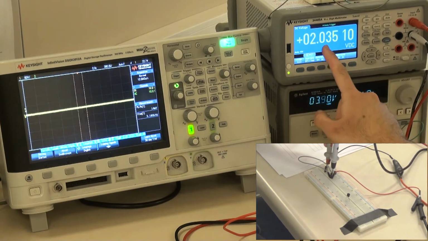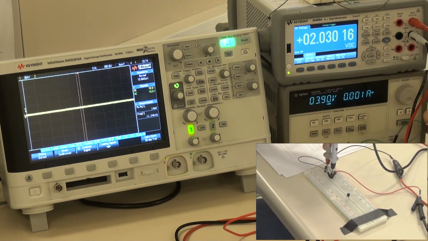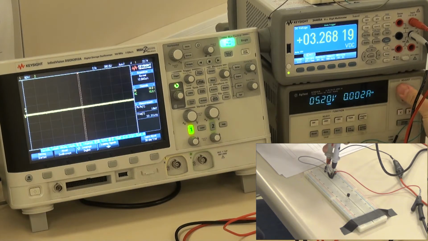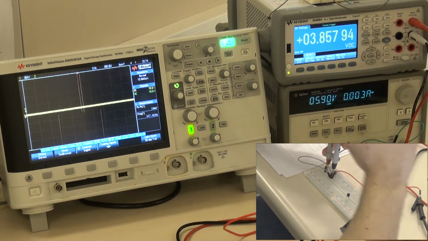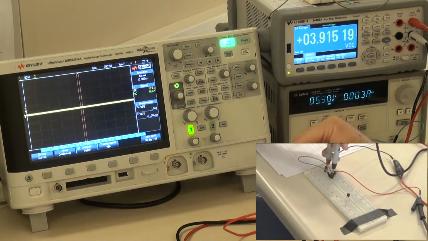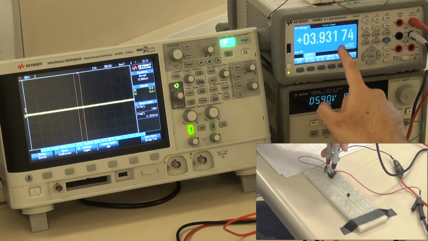Now I'm left at 2 volts, so I need to increase it a bit more. Around 5.9 or 6 volts, I get the voltage drop across the 1 kilo ohm as 4 volts.